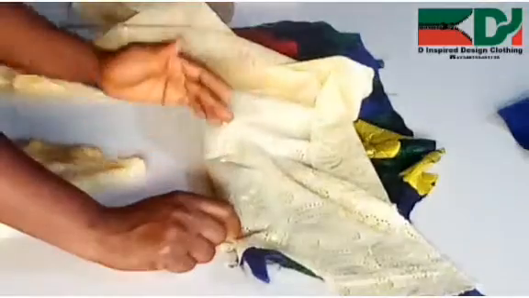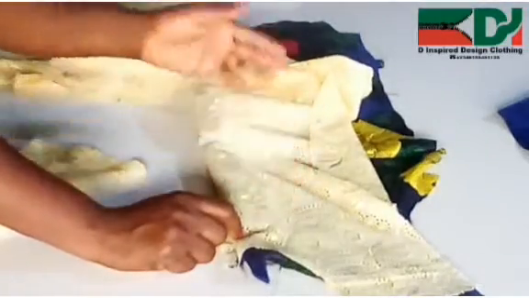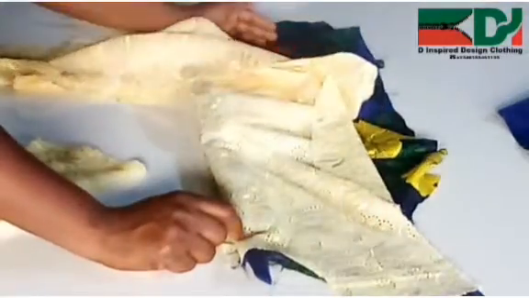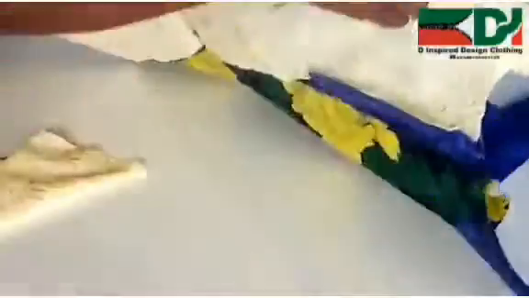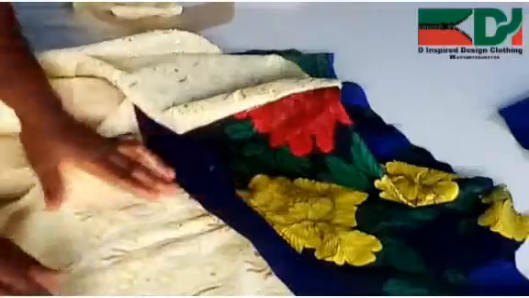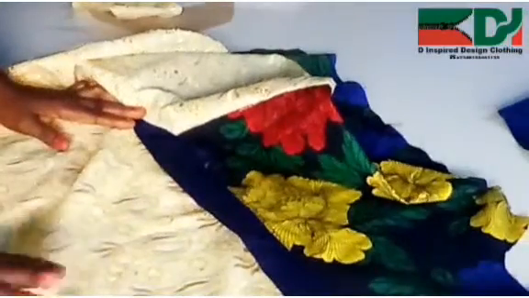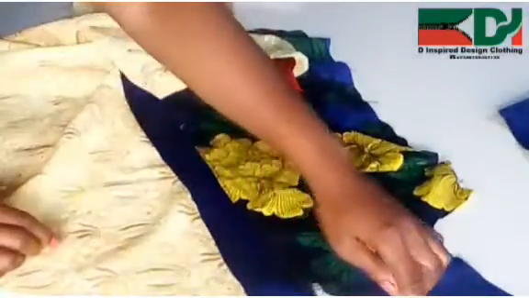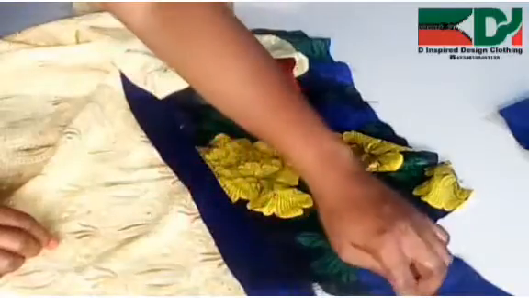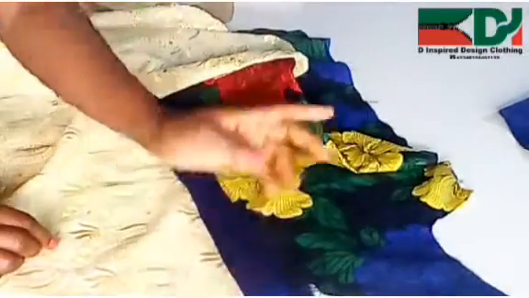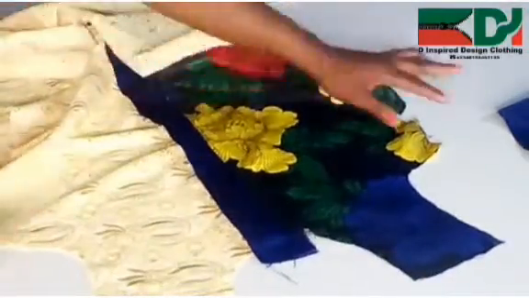Or if you want to line it, you cut your facing and then the lining piece. Especially if this lace is very transparent, you may want to line it, but I think I'm just going to do without lining. Then if you don't want to face, you can use bias tape to turn your neckline. It's as simple as that.